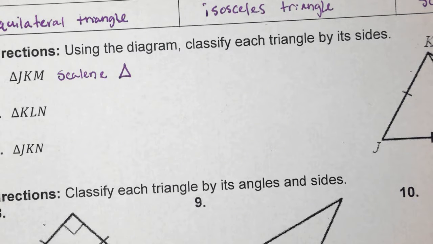And triangle KLN. Faith, I'm gonna come back to you. KLN is isosceles, good.